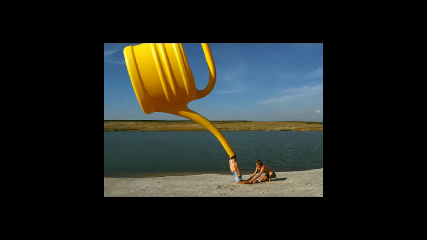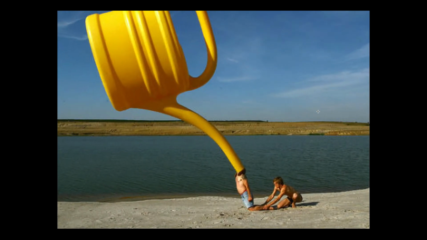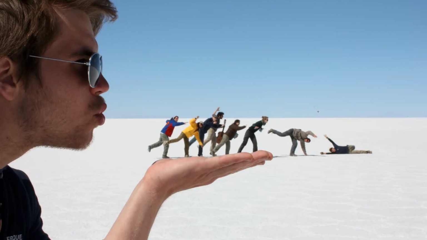But this is a good example of everything being crystal clear. Okay, the guy is being poured out of the water jug here, and then he's blowing on them and blowing them off his hand. It's kind of fun.